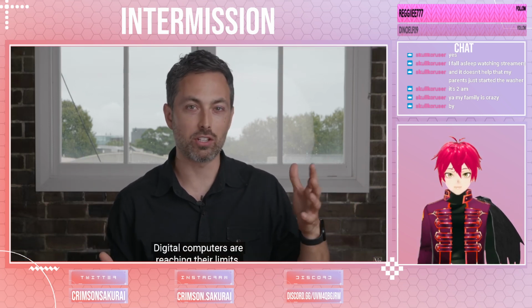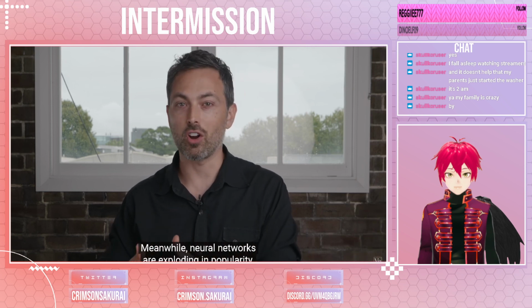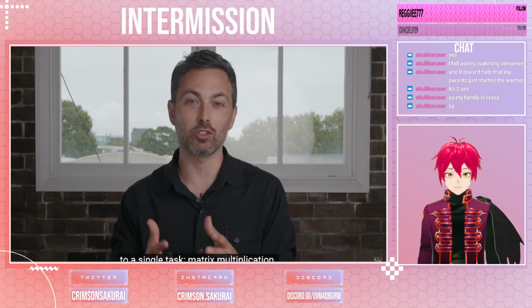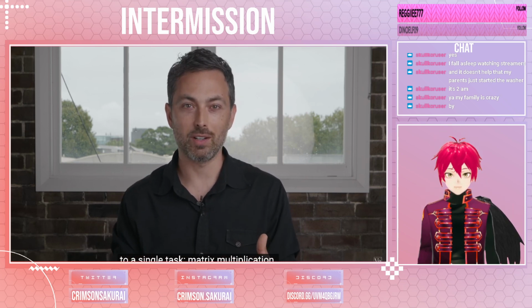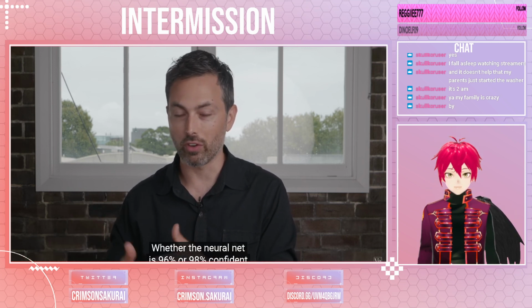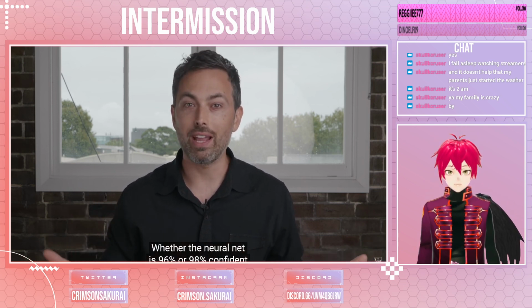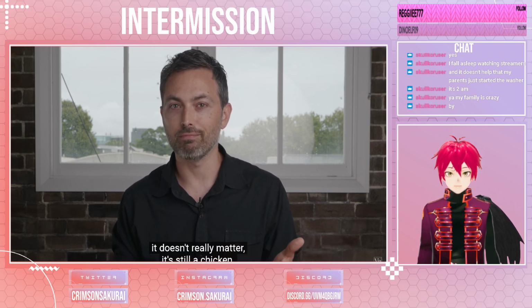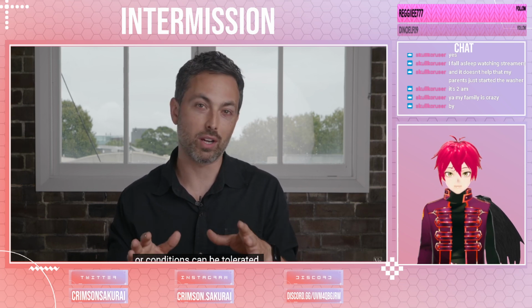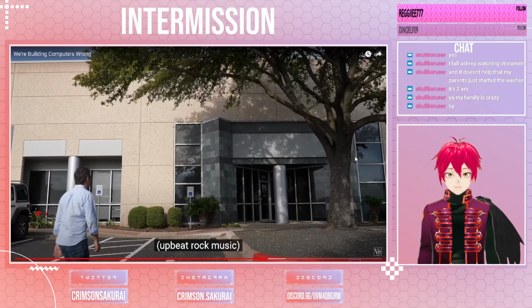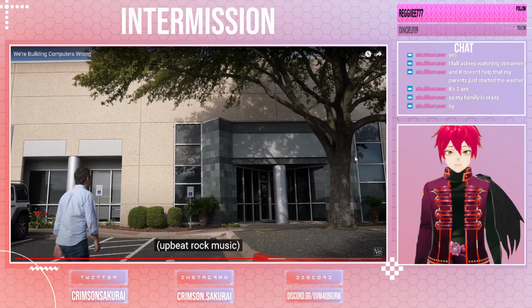Digital computers are reaching their limits. Meanwhile, neural networks are exploding in popularity. And a lot of what they do boils down to a single task: matrix multiplication. Best of all, neural networks don't need the precision of digital computers. Whether the neural net is 96% or 98% confident the image contains a chicken, it doesn't really matter. It's still a chicken. So slight variability in components or conditions can be tolerated. So AI technology is for analog then. Damn. I haven't thought about that.